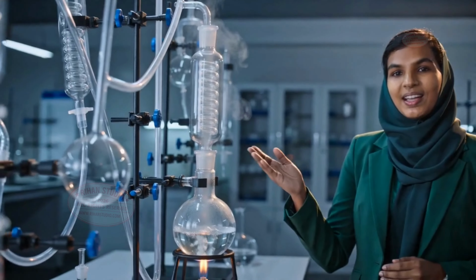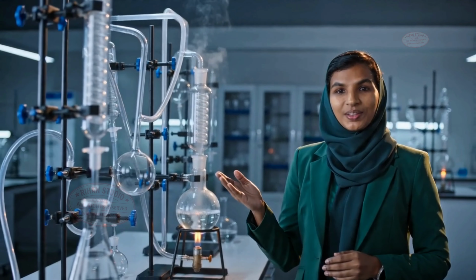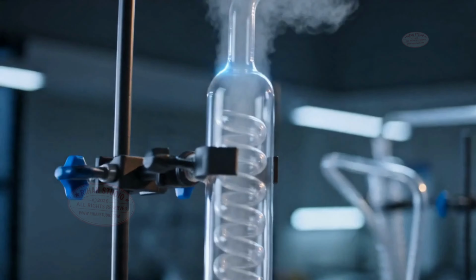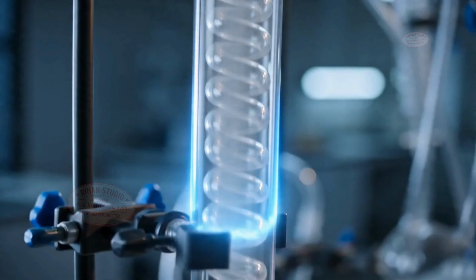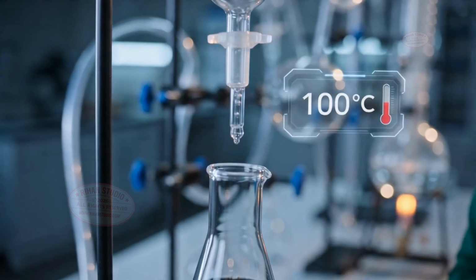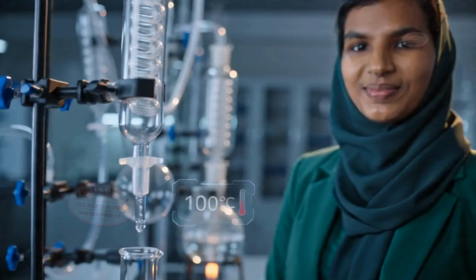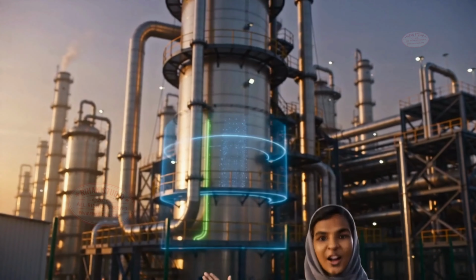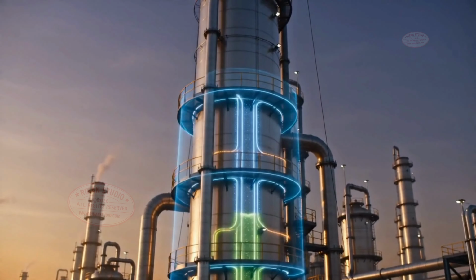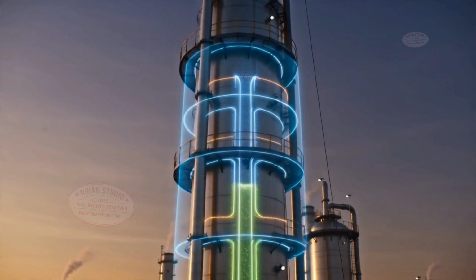Boil the liquid, then cool the vapor back down. That's distillation. When boiling points are close, a tall column splits crude oil into petrol, diesel, and kerosene.